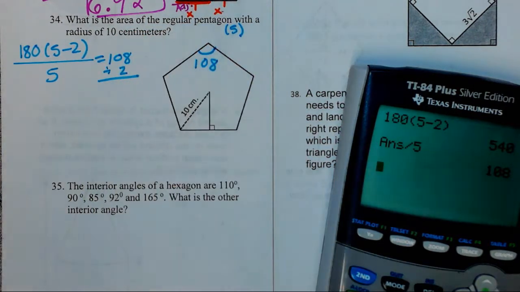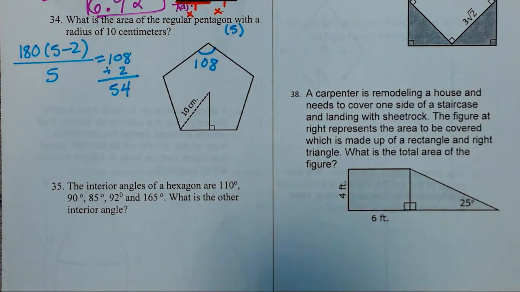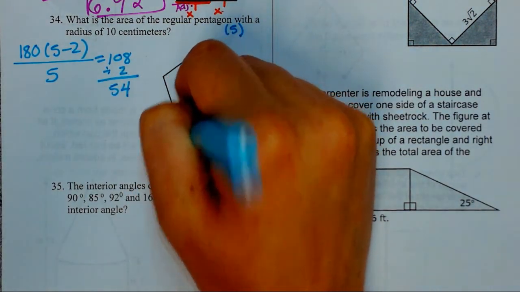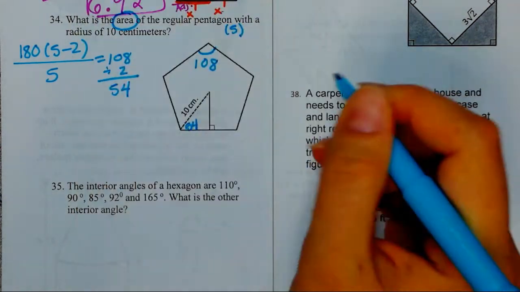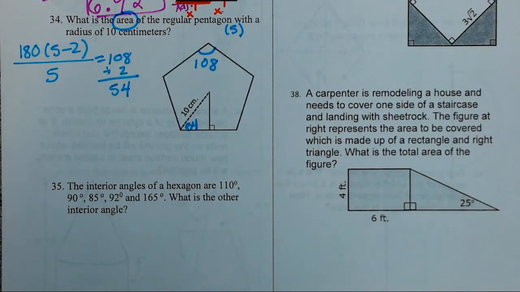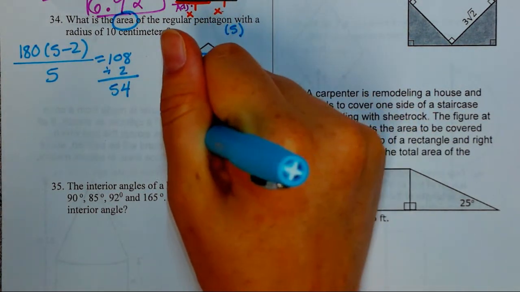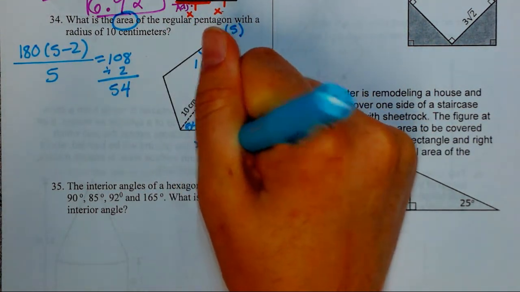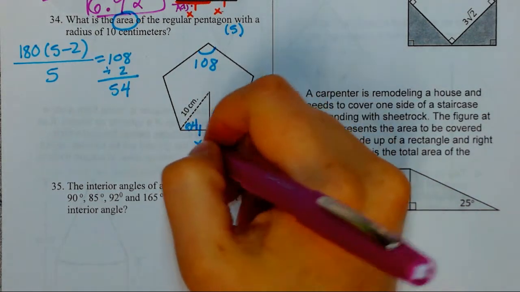We divide that by 2. So that gives us 54. That's inside right here. Okay. We're trying to get the area, which means that we actually need to get both sides this time. We need to get both the apothem and this side. Okay. So we're going to have to do 2 SOHCAHTOA problems here. Or you could do SOHCAHTOA and then Pythagorean theorem, your choice.